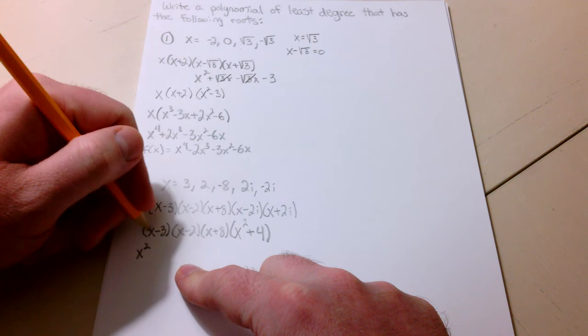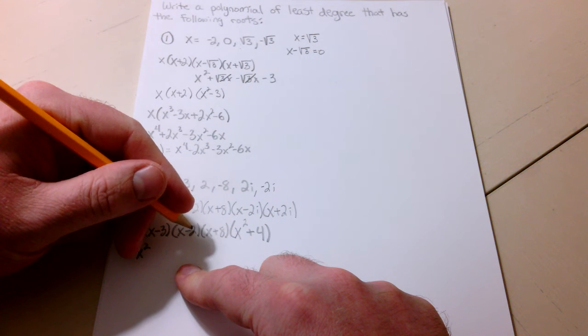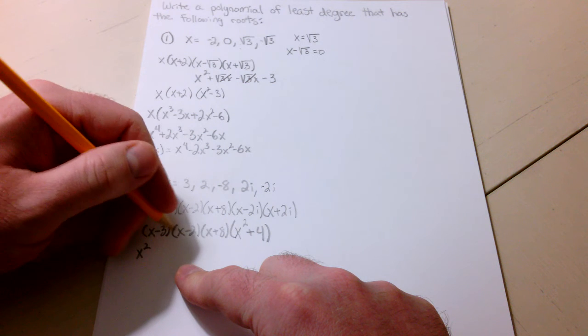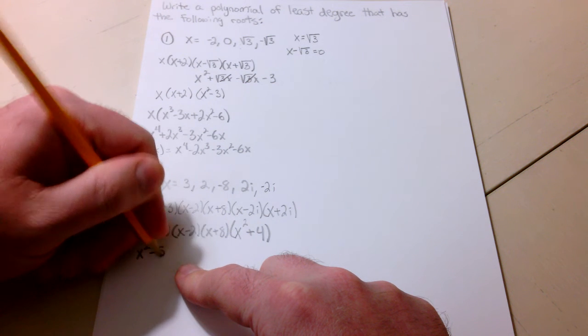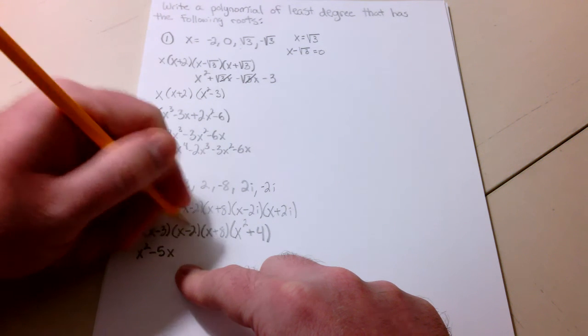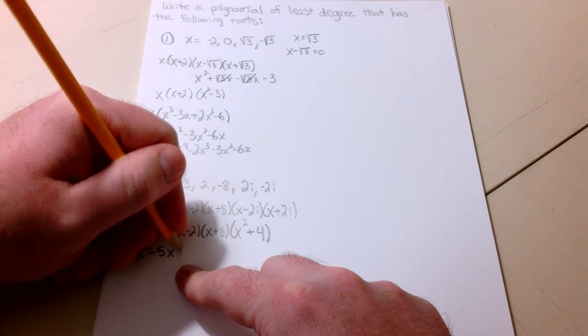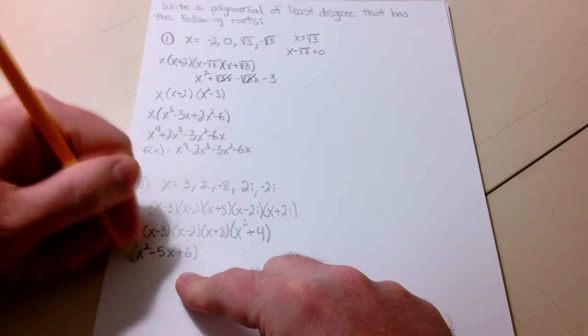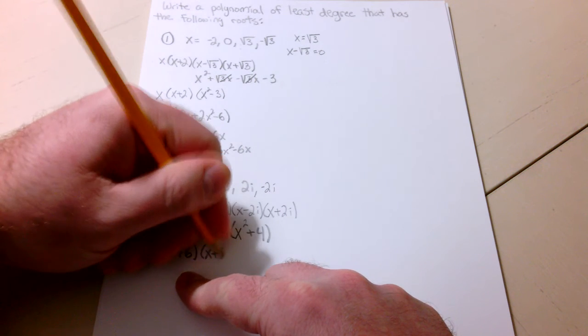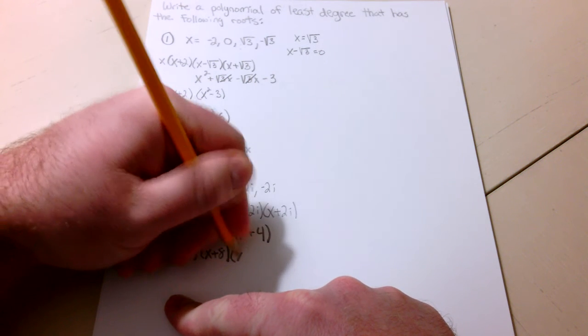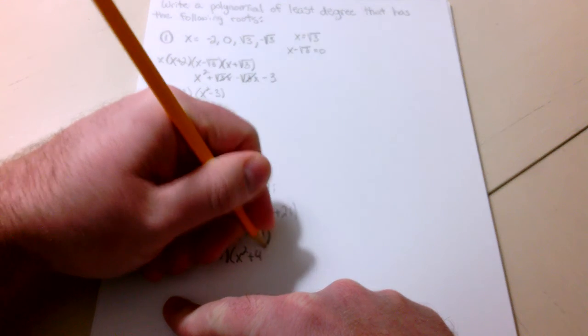X times negative 2 is negative 2x, and negative 3 times x is negative 3x. That's going to be negative 5x. Negative 3 times negative 2 is positive 6. So we have that. And then x plus 8 still, and x squared plus 4.